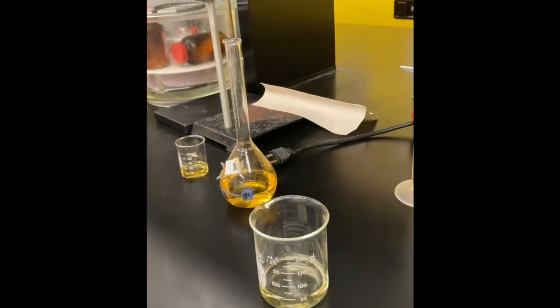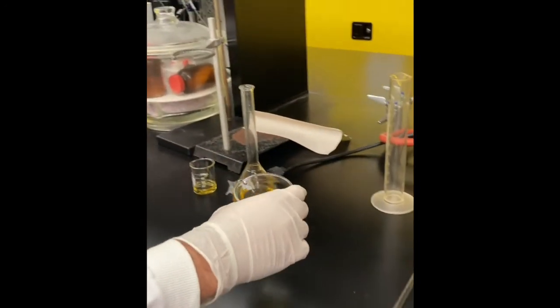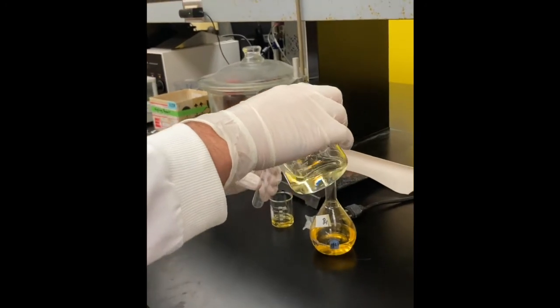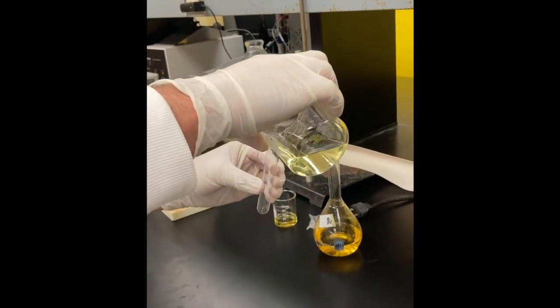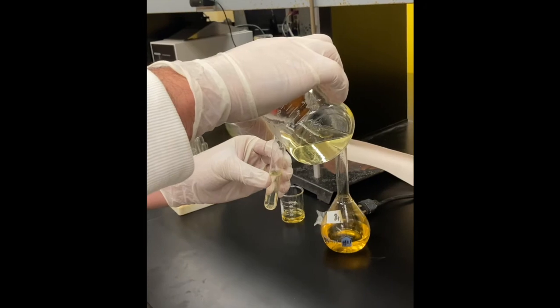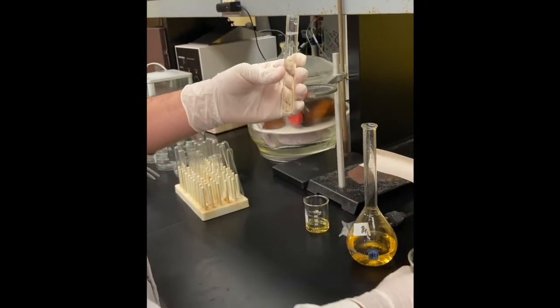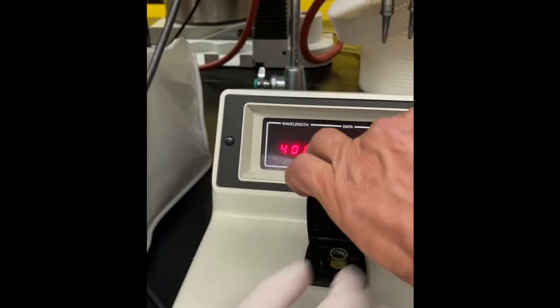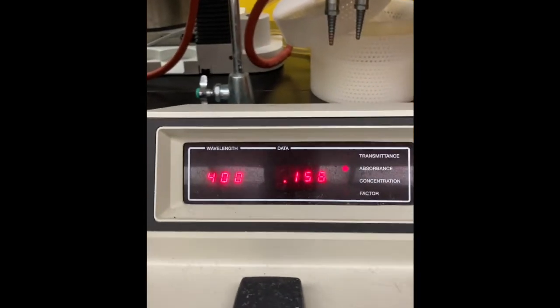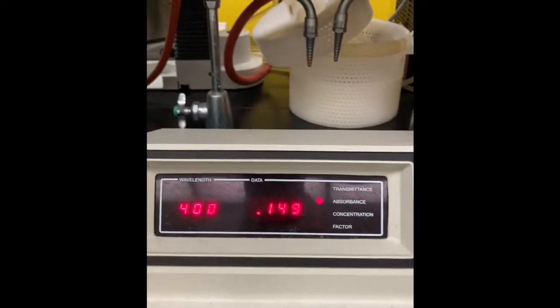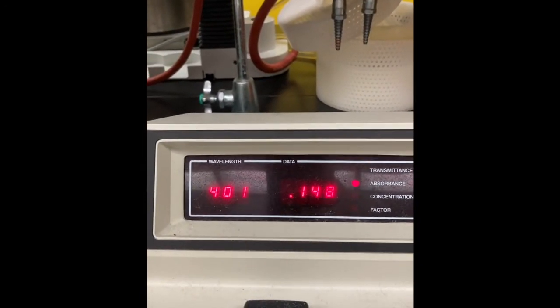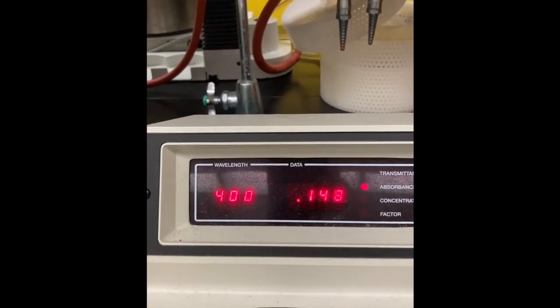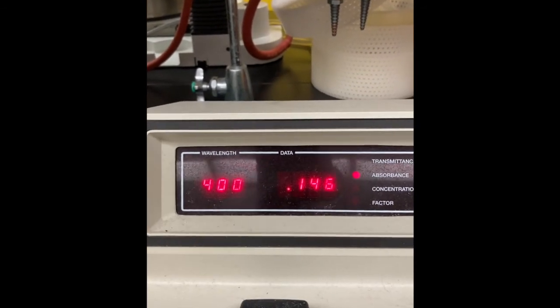Now our solution is ready, and we need to quickly transfer it into the cuvette because the bromination of acetone reaction starts immediately after the mixture is made. And now we can start the timer, write down the first absorbance, and take measurements every 30 seconds.